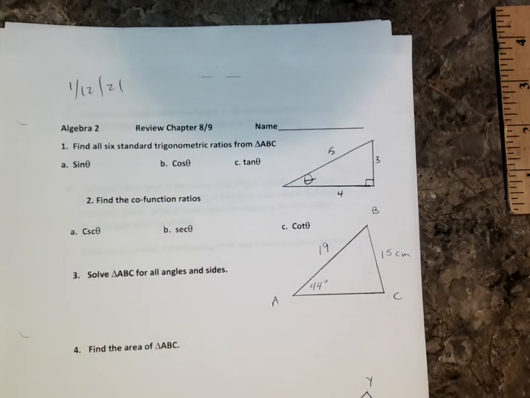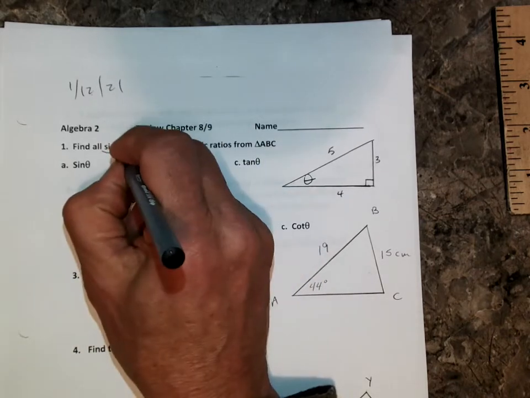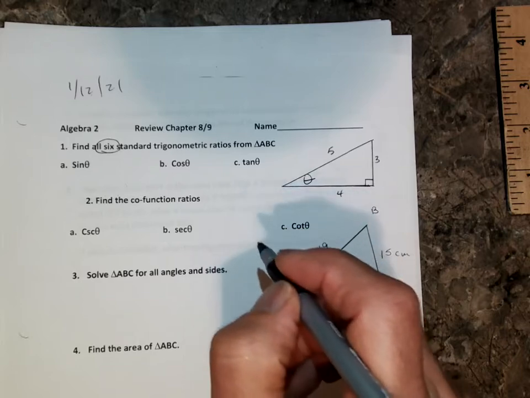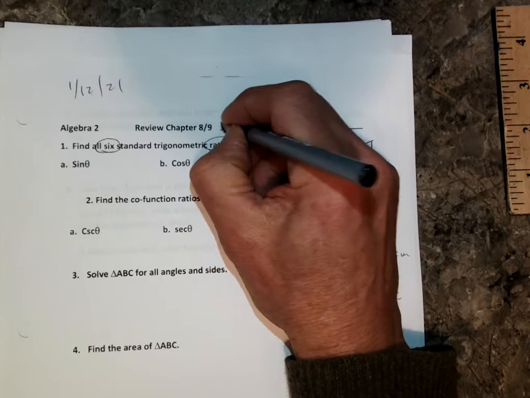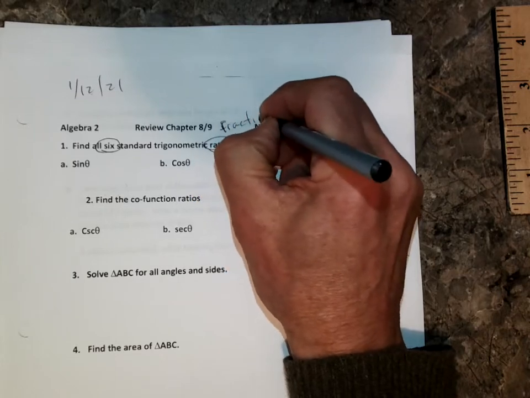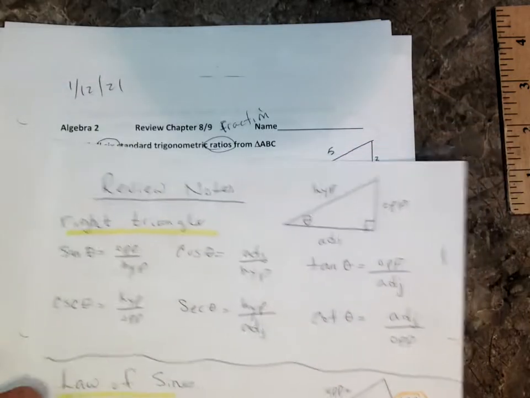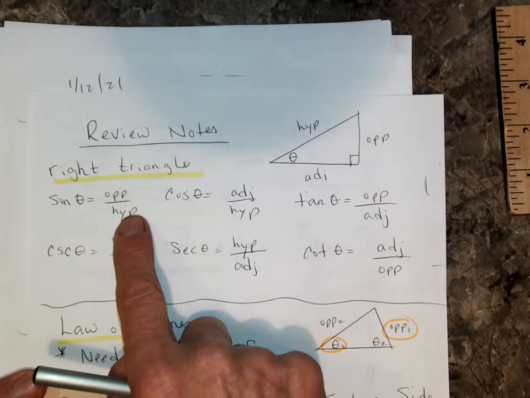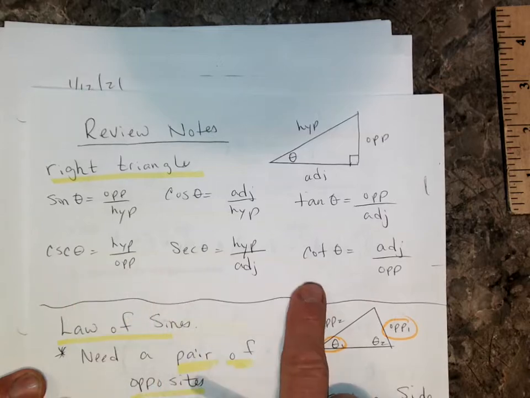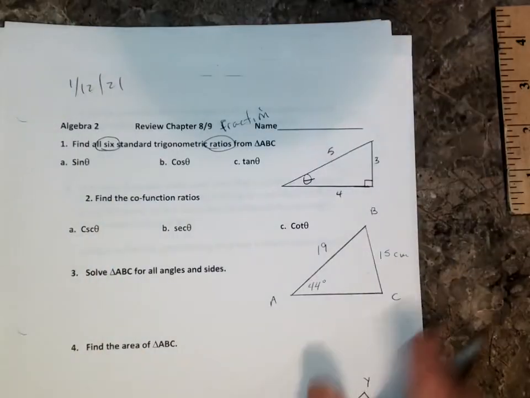Anyway, silly. So here is a little bit of what the test is going to look like tomorrow. We're going to have a little bit of right triangle trig as well as a lot of law of sines, law of cosines. So first of all, number 1 says all 6 standard trig ratios. Ratio is a fancy word for fraction, okay? If you don't have these in your notes, write down right triangle trig: sine, cosine, tangent, cosecant, secant, cotangent. What we need to do is make those ratios.